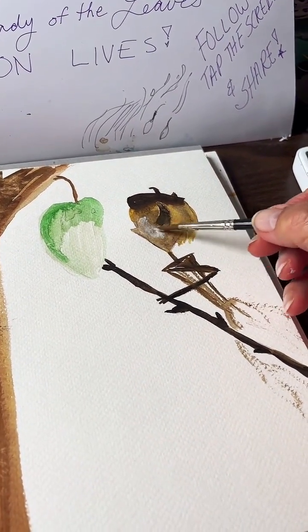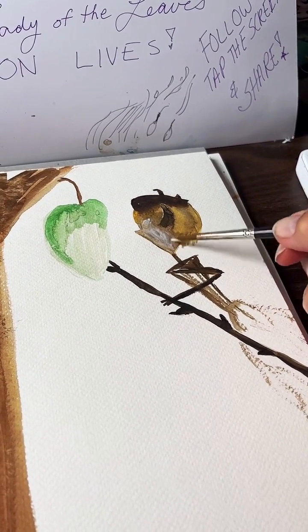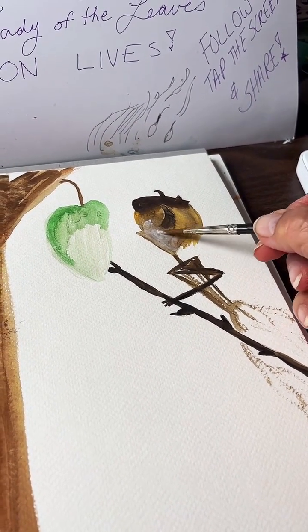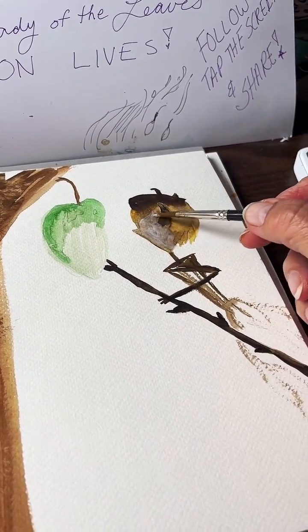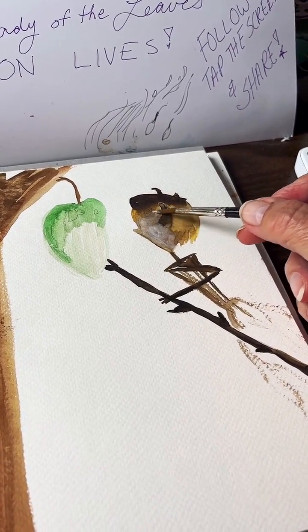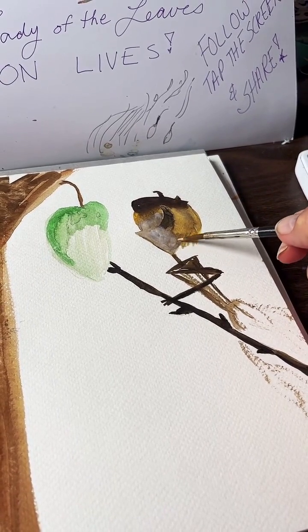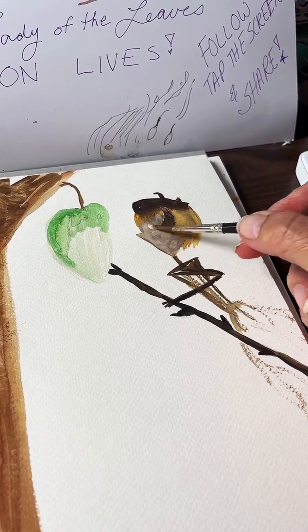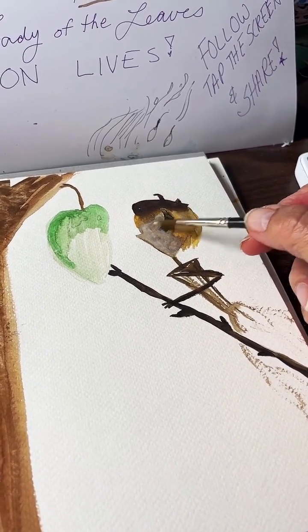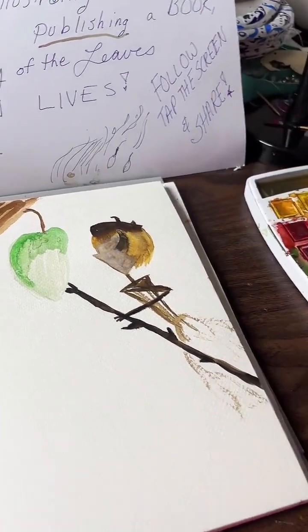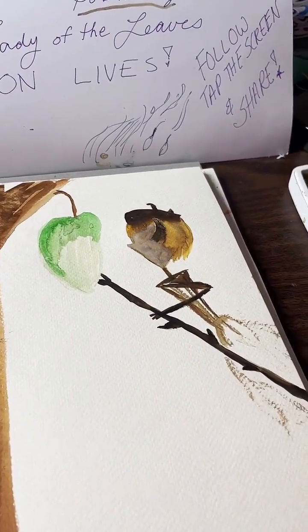Just to... I don't know that I like that. Watercolor.